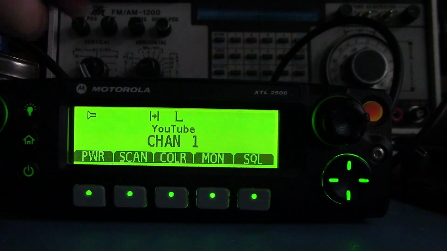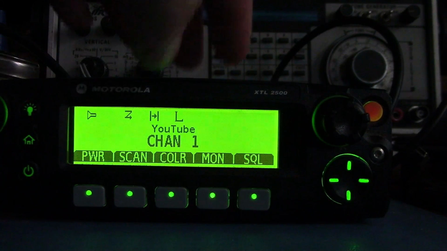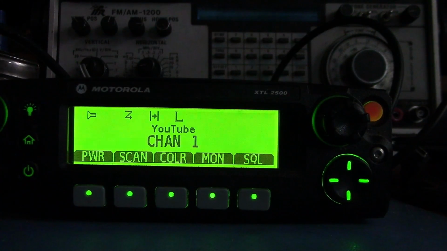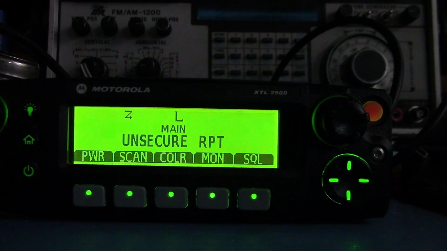The one next to it is your repeater defeat, or talk around, or whatever you like to call it. So when you see that icon, that means that you are in repeater defeat mode. You have to turn that off if you want to use repeater mode. This depends on how you have your channel set up in CPS. You can see as I scroll through different zones, because I have the buttons set up on the DTMF mic to scroll through my zones, these icons come and go based on what channel is selected and the features that I have set up.